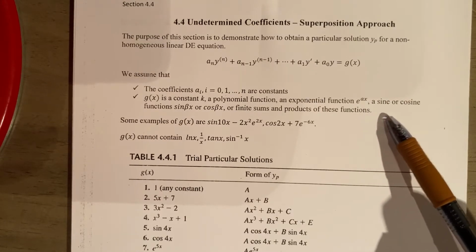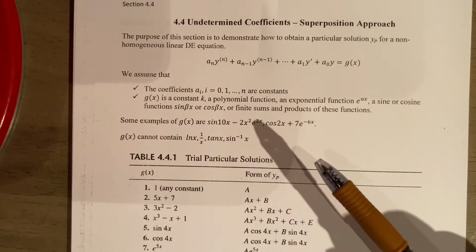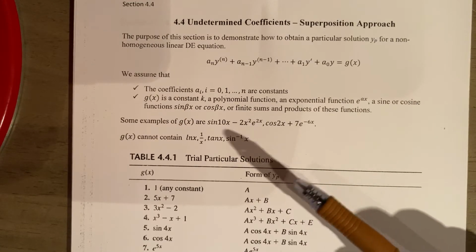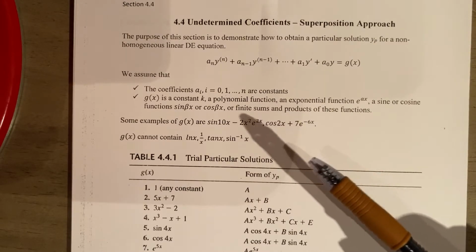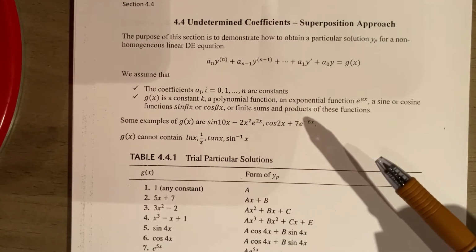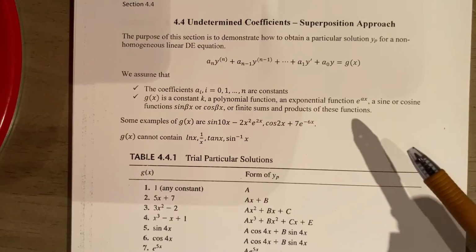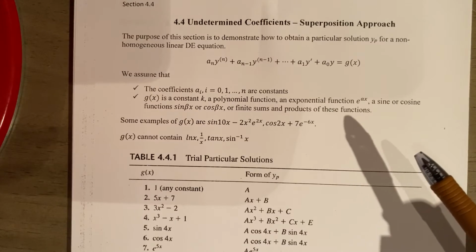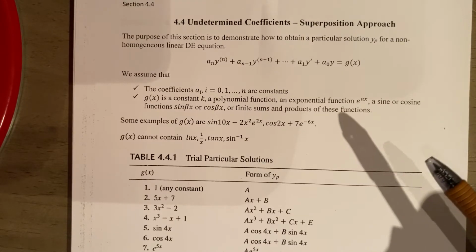Or it could be a sine or cosine function, sine of beta x or cosine beta x. Or it could be a sum of these functions, a polynomial and an exponential, or an exponential and a sine or cosine, or products of those functions. If it's not those, then we're not going to be able to do it during this class.